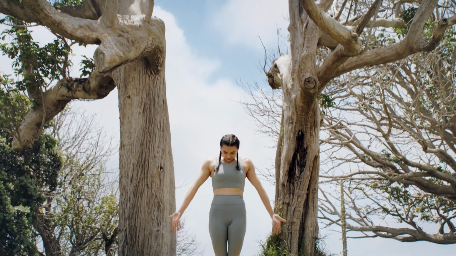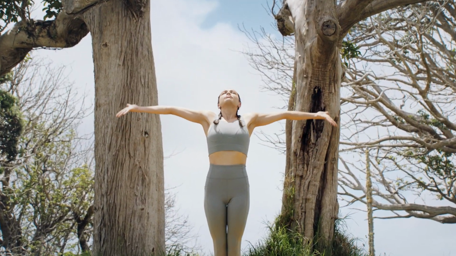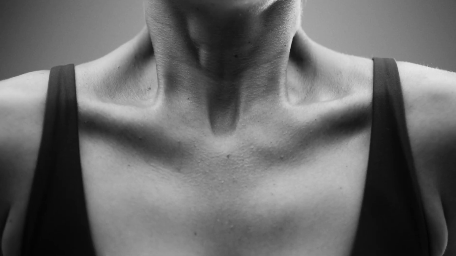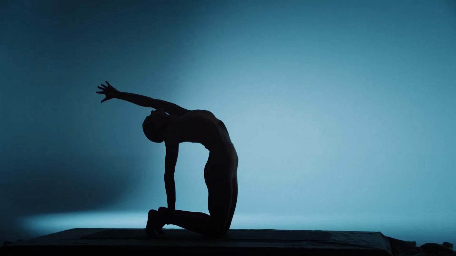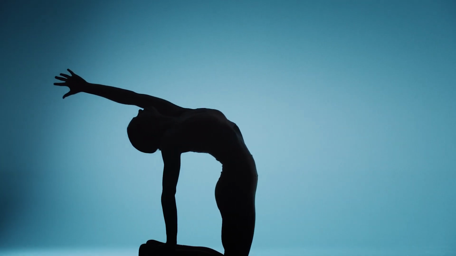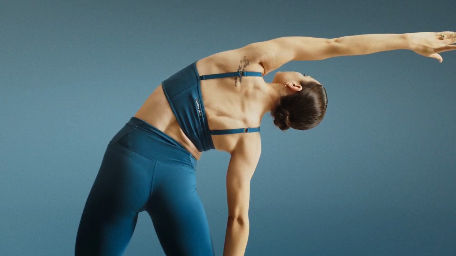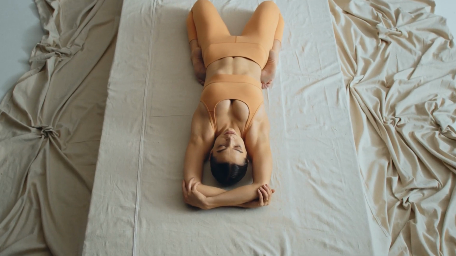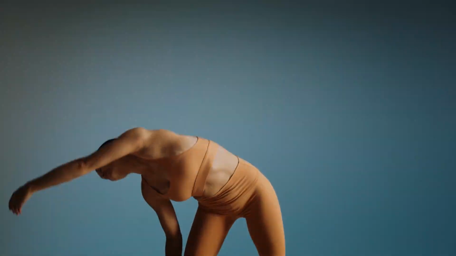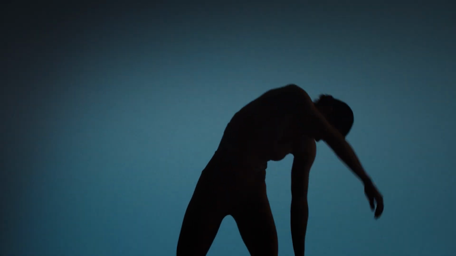My calling is to explore different modalities of fitness through yoga and functional strength training. I bring this to you to help you explore your body's boundaries and open the door to what it can give your personal well-being. Because at the end of the day, we were all born to move.